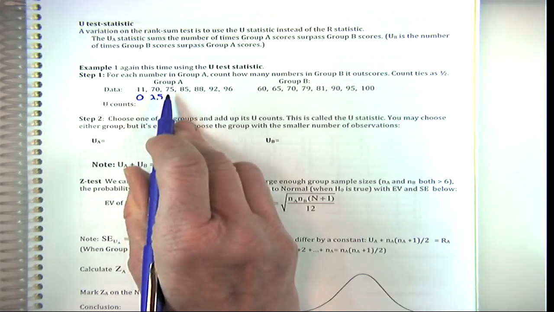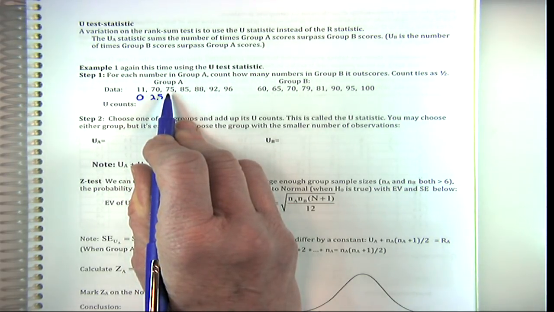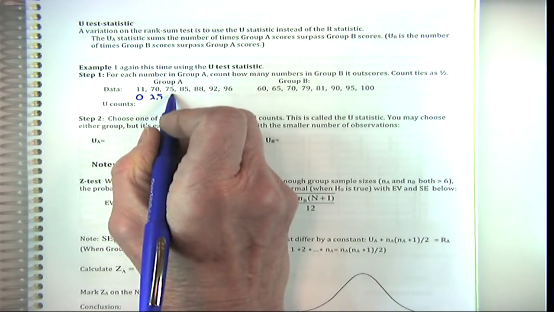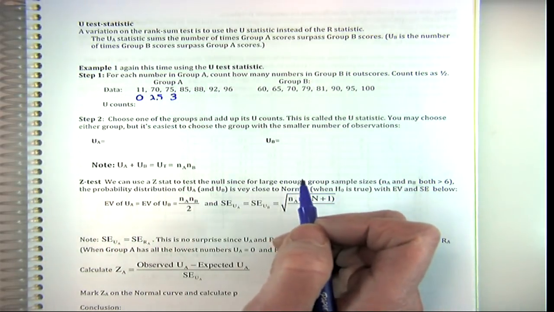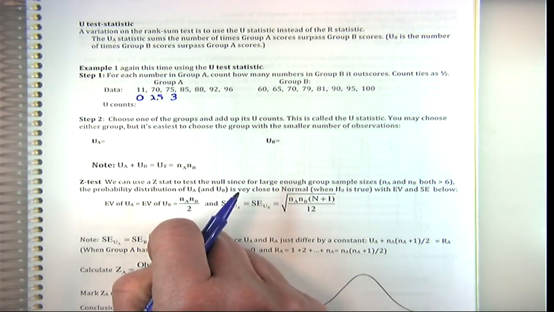Now we can go to 75. And what's his U count? How many did he beat? 60, 65, and 70, so it's 3. Does this make sense? Do you want to take a minute to see if you can fill in the rest and then see if it agrees?